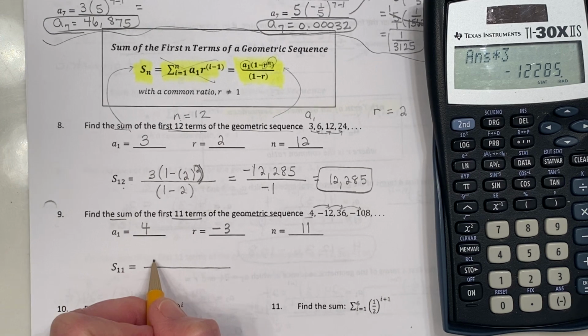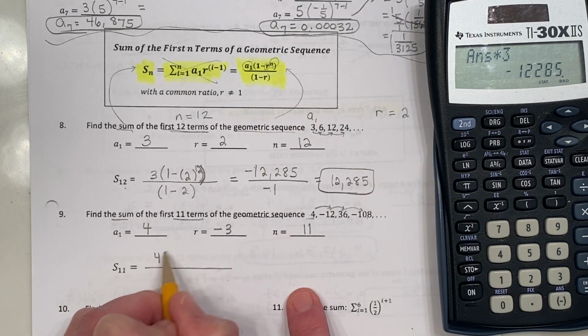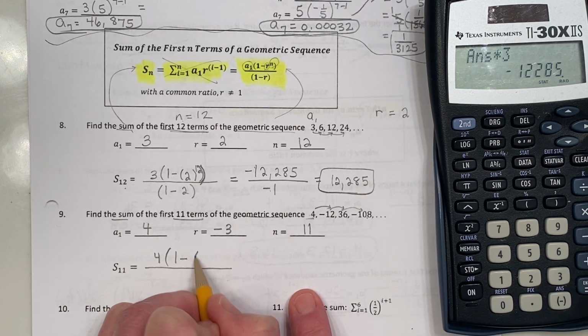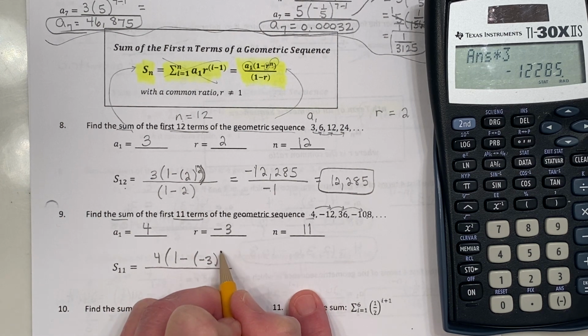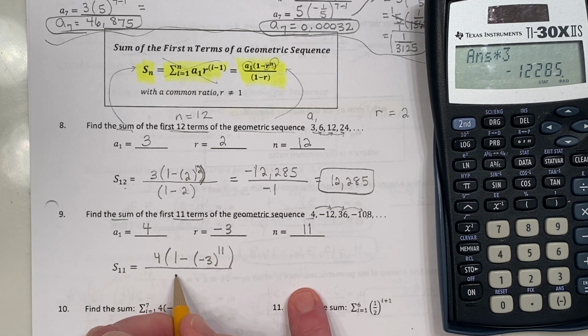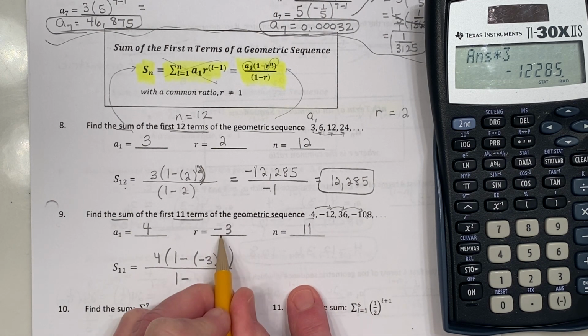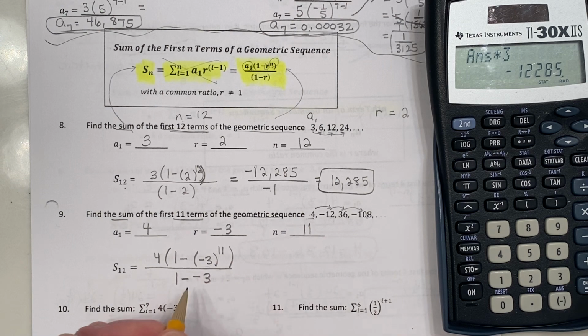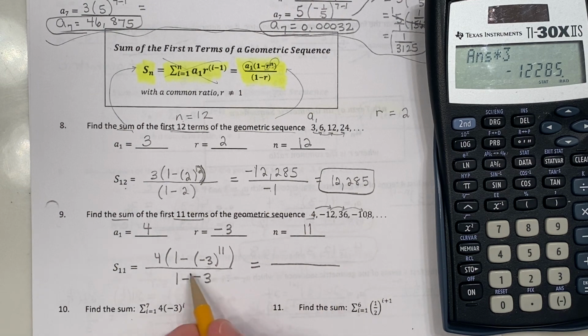So the formula up above, first term, parenthesis, common ratio in parenthesis. This is important when that's negative. Raised to the 11th power and then close that parenthesis. Denominator is 1 minus r, which is -3. Okay, denominator 1 minus -3 is 4.